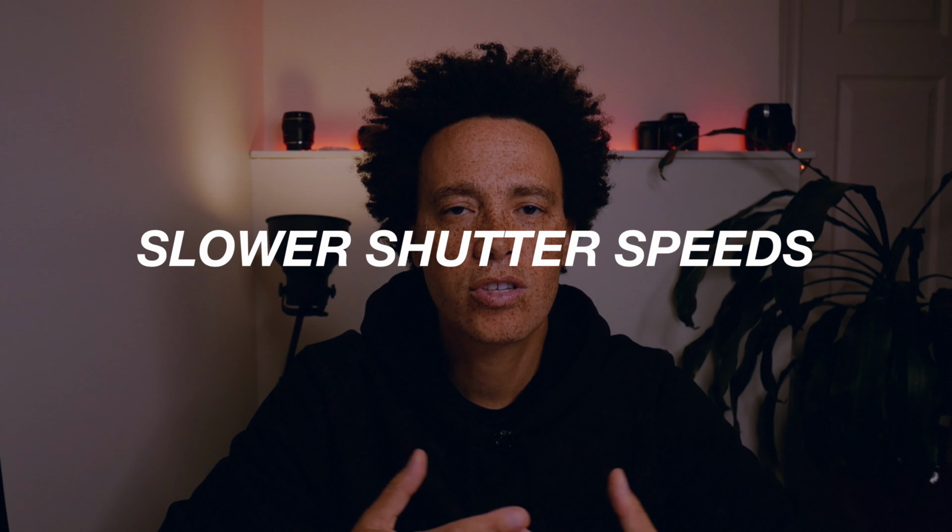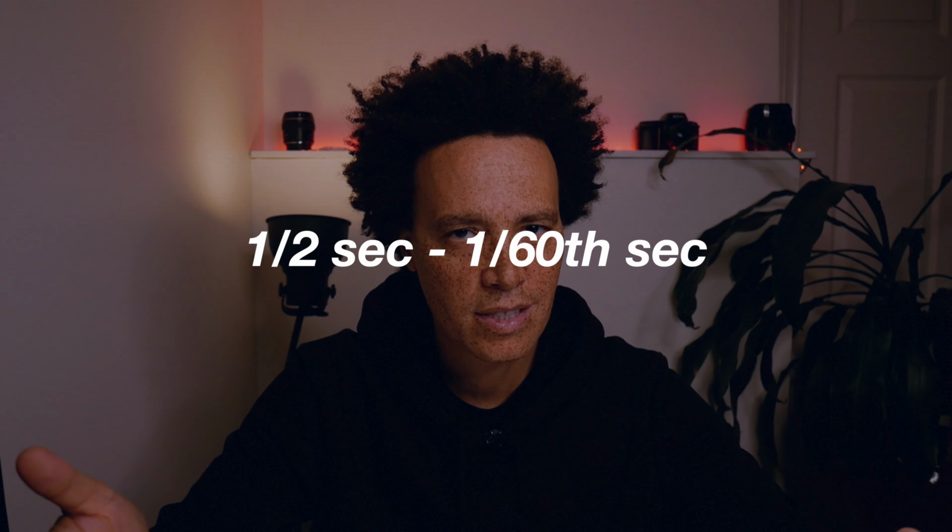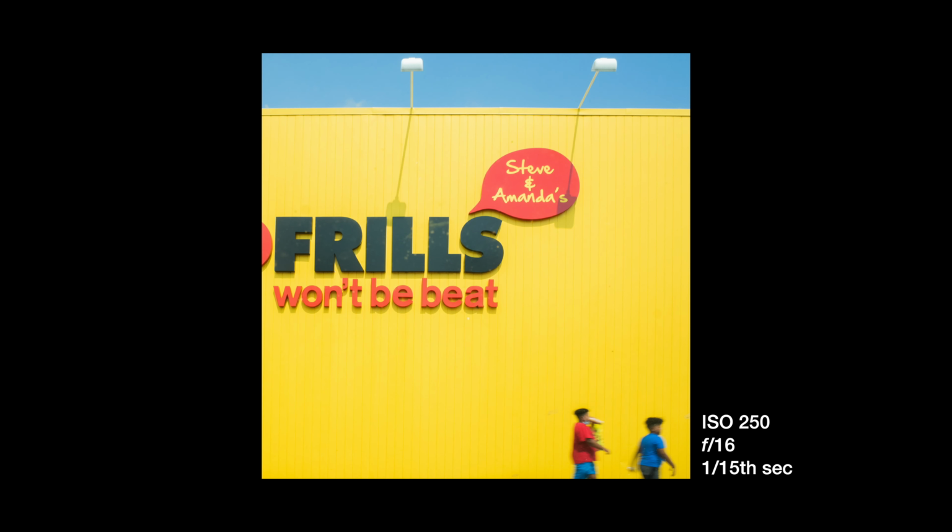Okay, so number 1, slow down your shutter speed anywhere from 1/2 a second to 1/60th of a second. But you're gonna have to experiment and analyze your results until you find the sweet spot for you. Be very aware of your f-stop aperture based on the lighting situation. The last thing you want is overexposed or underexposed images.